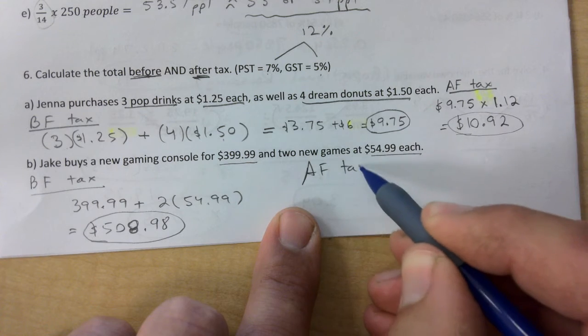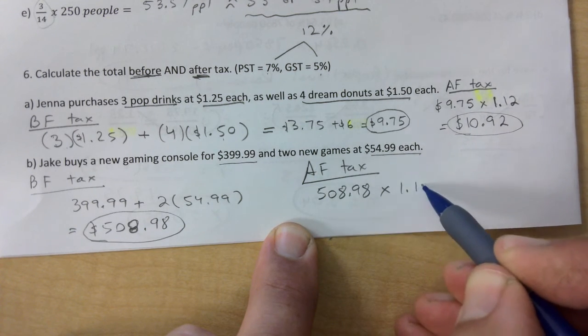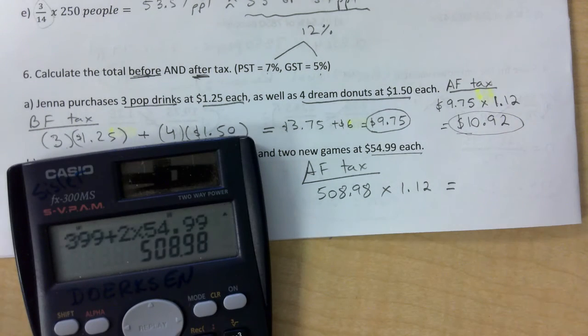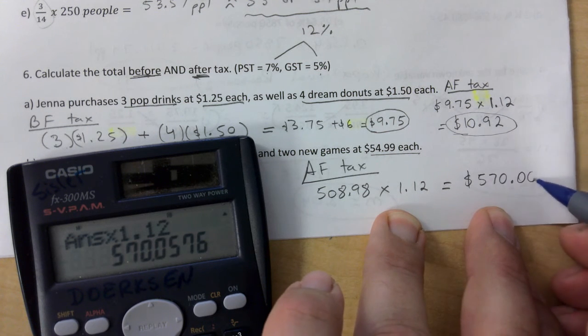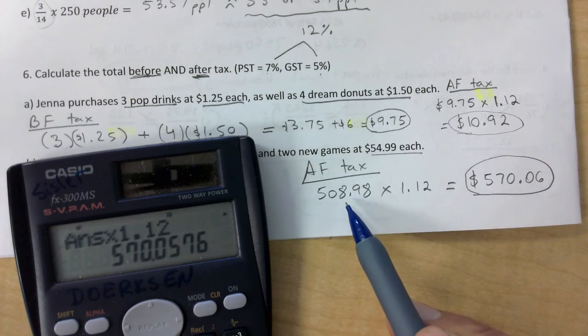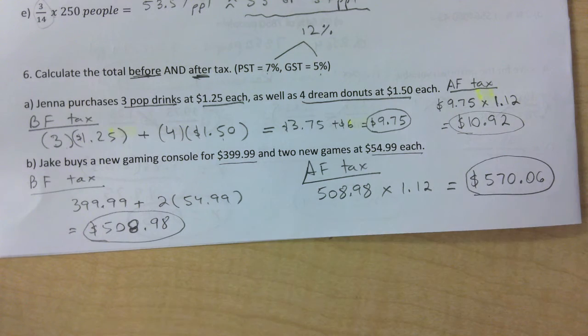After tax, you take the before tax and multiply it by 1.12. So keep it on your screen. That is $570.06, so approximately $61 or $62 in taxes. You can multiply by 0.12, but then you're only finding the taxes, and you would have to add it to your before tax. I know some of you learned it that way. I want you to have this for real life. If you're buying a car, take $10,000 and whatever dollars times 1.12, then you know how much it will be.